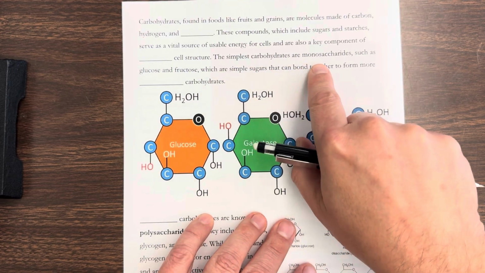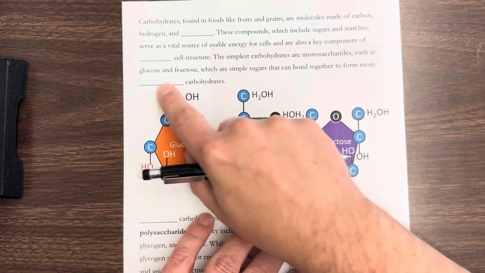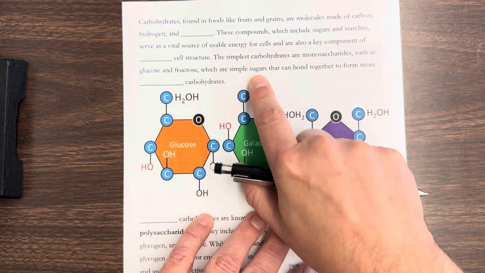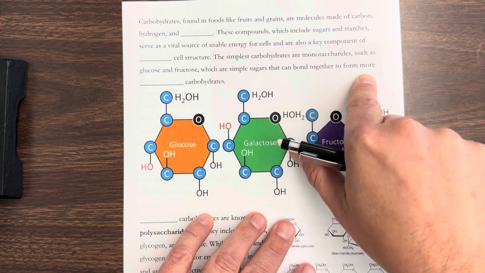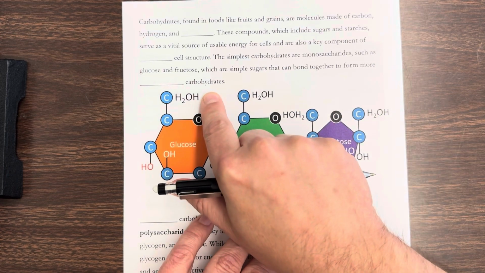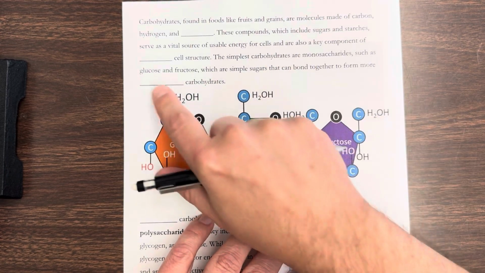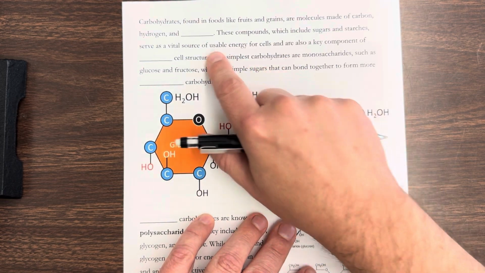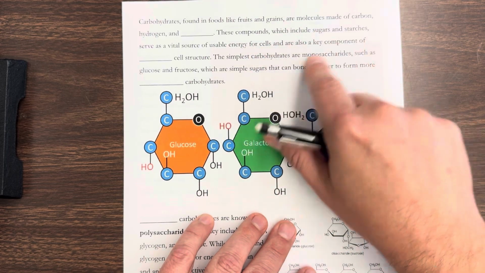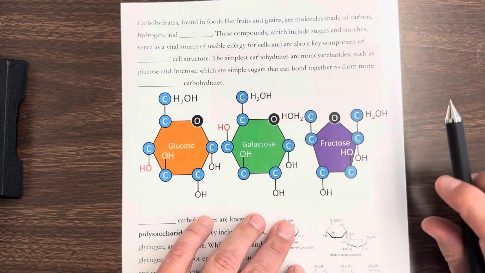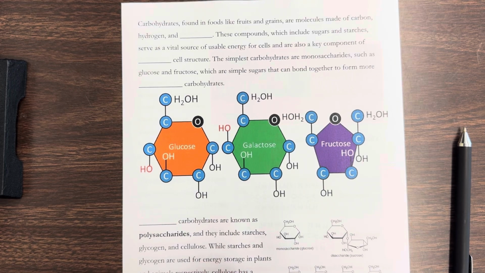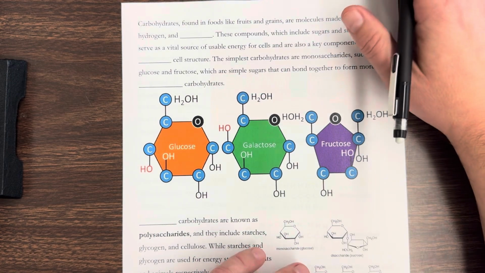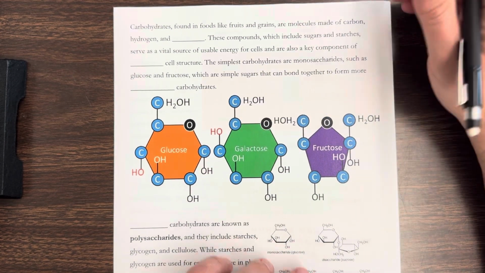The simplest carbohydrates are monosaccharides, such as glucose and fructose, which are simple sugars that can bond together to form more complex carbohydrates. So you've heard of this stuff before, probably. Glucose is up here, and starches, or complex carbohydrates, are there. These are things that we use for energy. And we can also get energy from proteins and fats, but most of our energy comes from carbohydrates, the energy that's trapped in the carbohydrates.